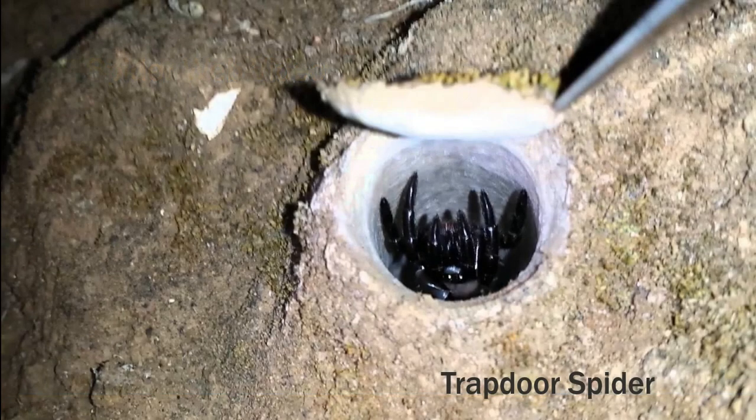All right, here's that trapdoor spider. This guy's really cool. So his web's a little different. It's more like a cardboard or something that he's made. So he's hollowed out himself a little groove right here. And then this is the door. Somebody has taken this and opened it.